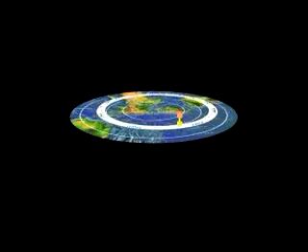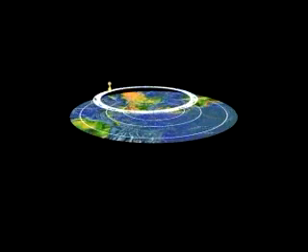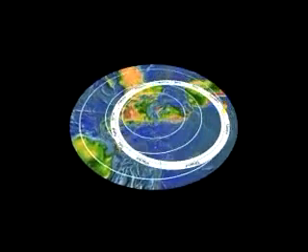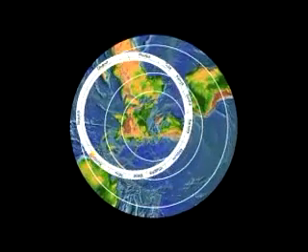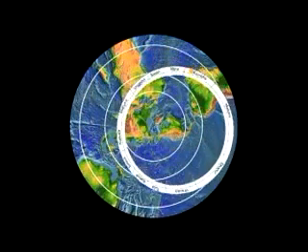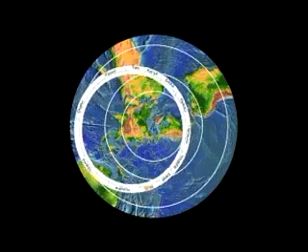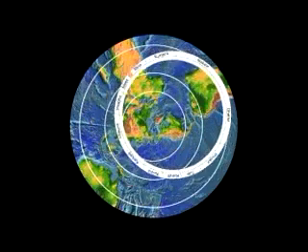Here we see the ecliptic and the zodiac projected stereographically onto the Earth map. The sun and zodiac revolve clockwise together once per day, while the sun moves counterclockwise around the zodiac once per year.